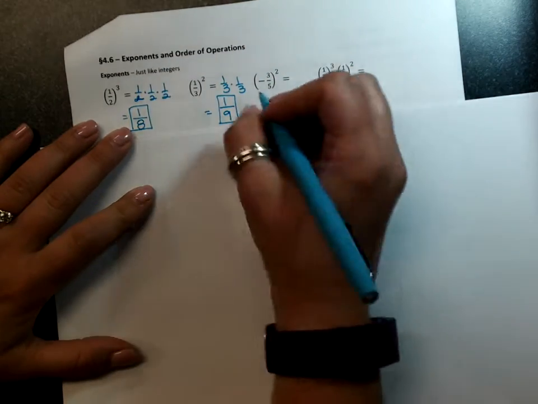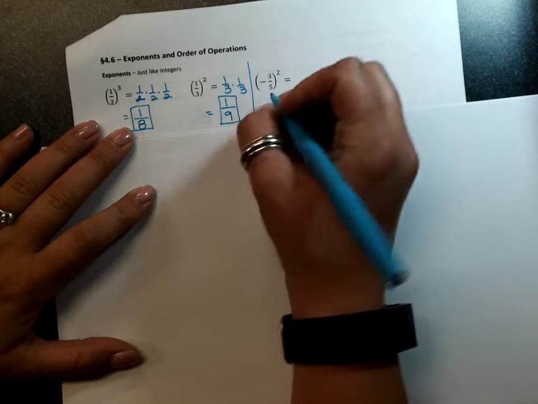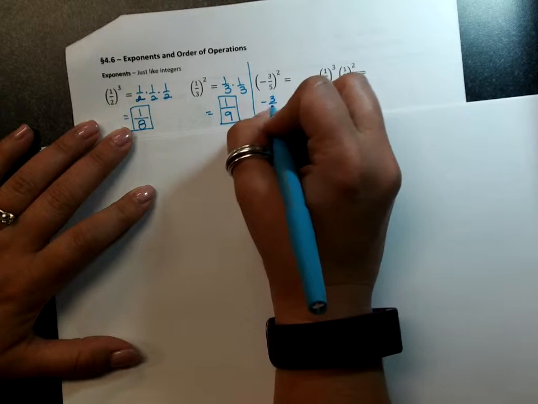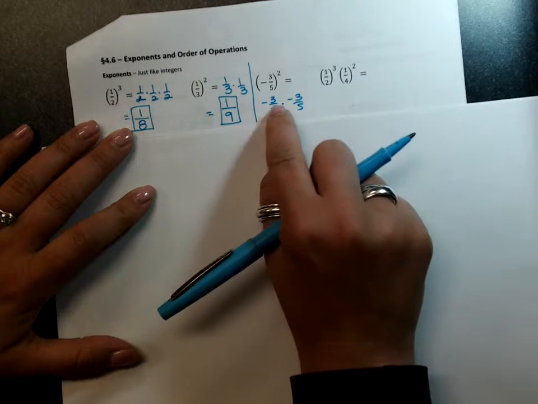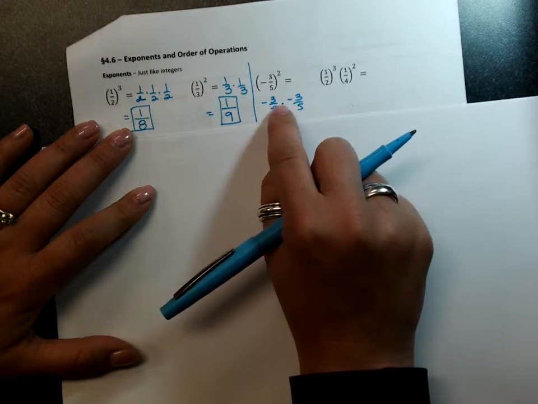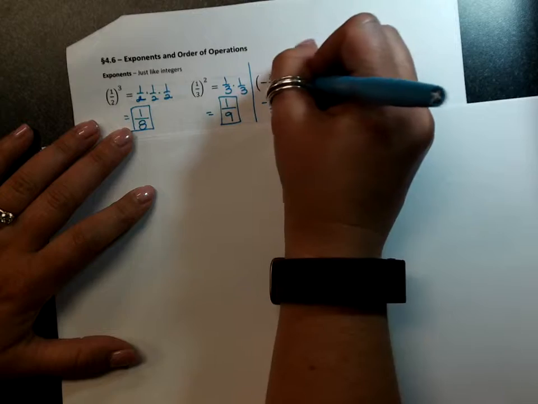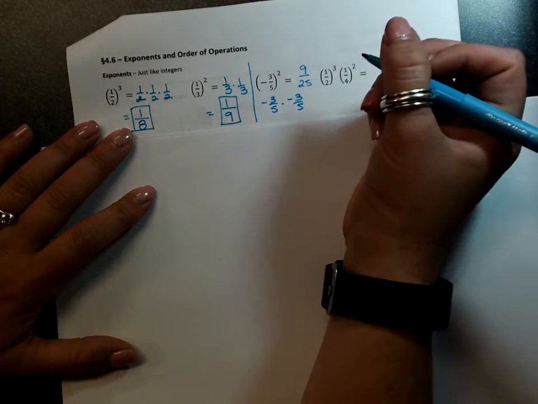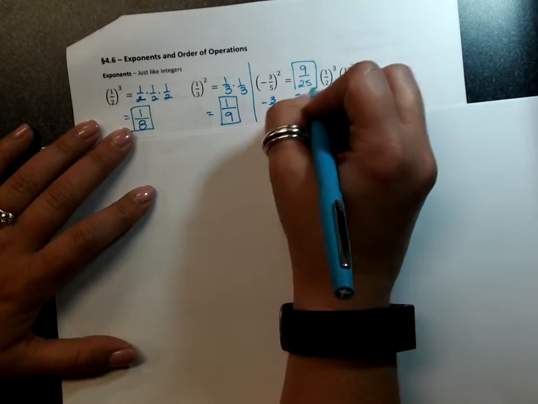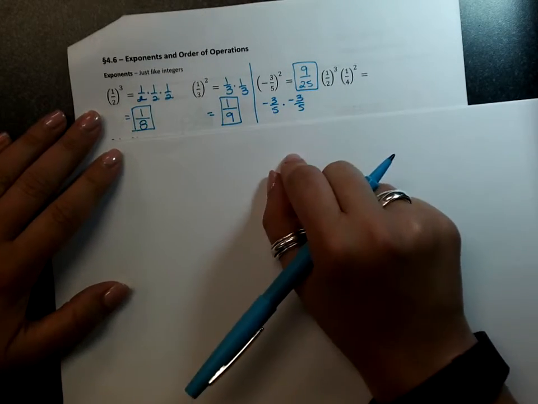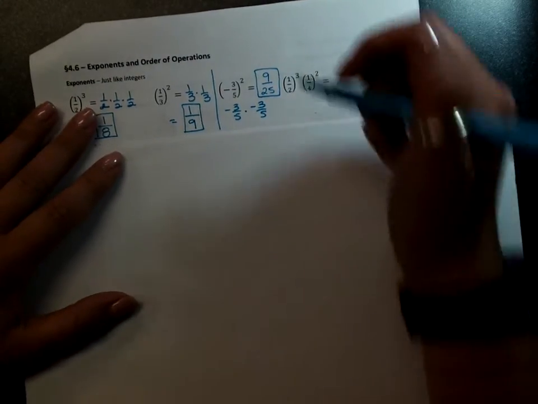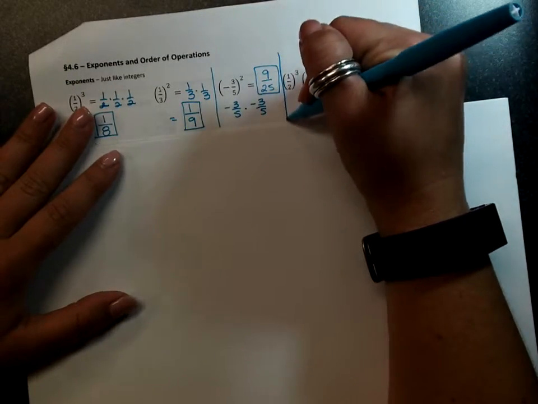-3/5 to the second. Let me give myself some room here. It's -3/5 times -3/5. A negative times a negative is a positive, so it's going to be 9 over 25. No more negative. 9 over 25. 3 times 3 is 9. 5 times 5, 25.